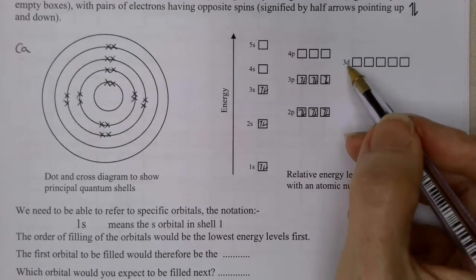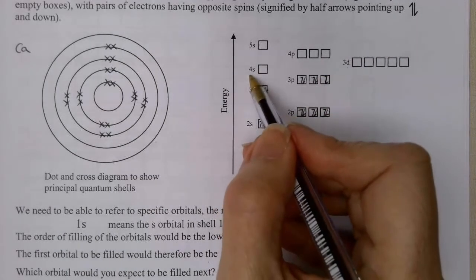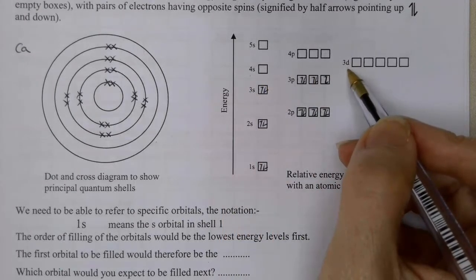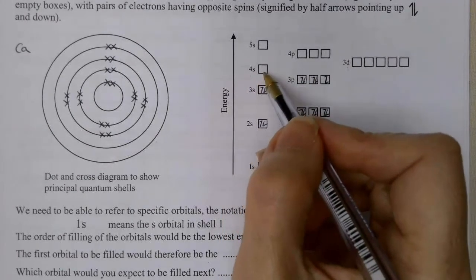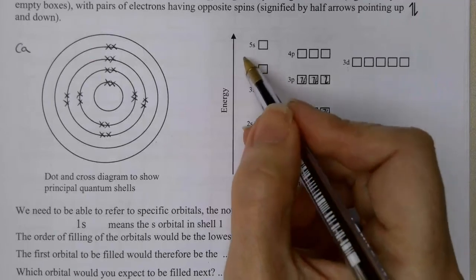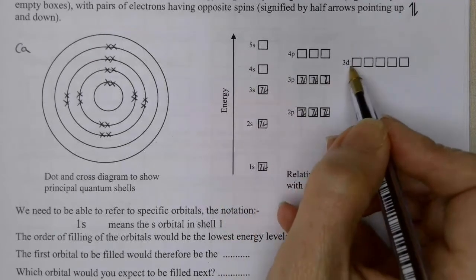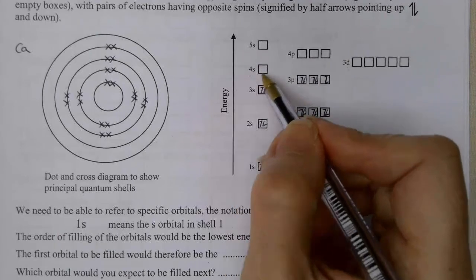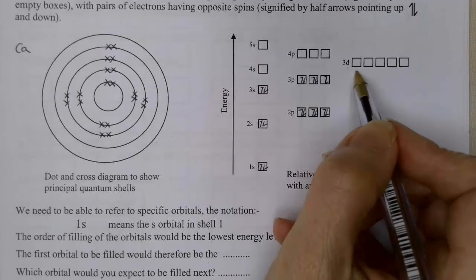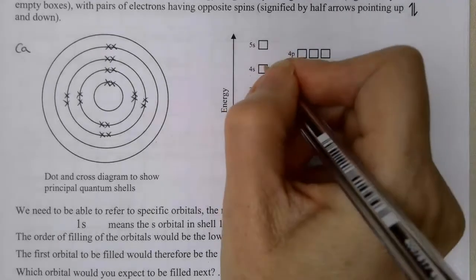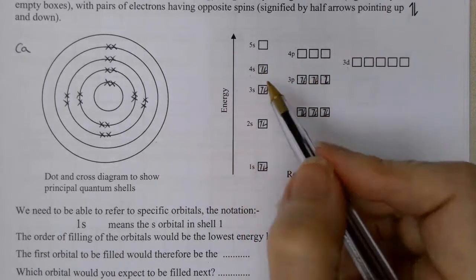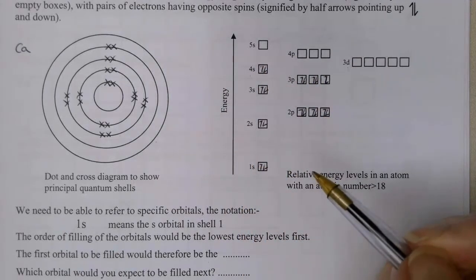Now, I've got a choice between 3d and 4s. 3d is still in principal quantum shell 3, but you should be able to see that 4s is slightly lower in energy than the 3d. So I'm going to fill up the 4s first before I put electrons into the 3d. That is where my last 2 electrons go, and that's the electron configuration for calcium.